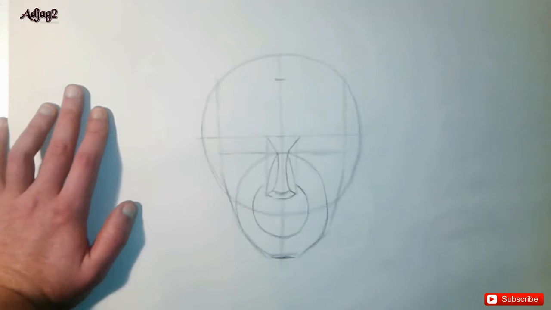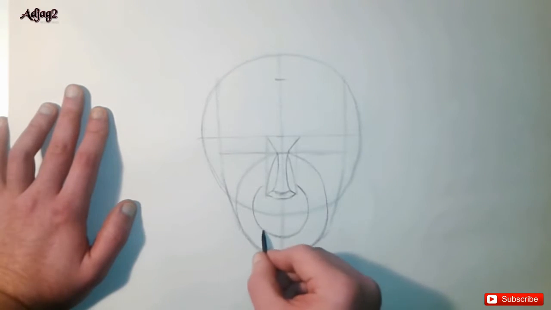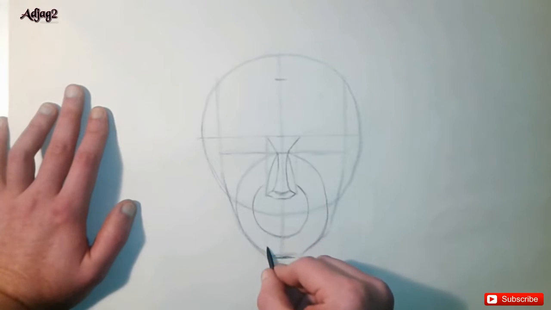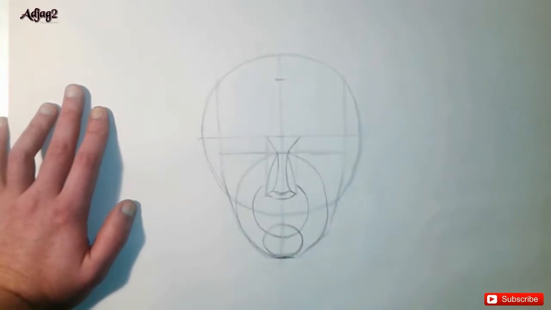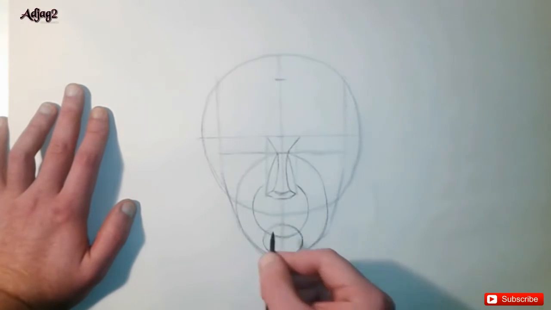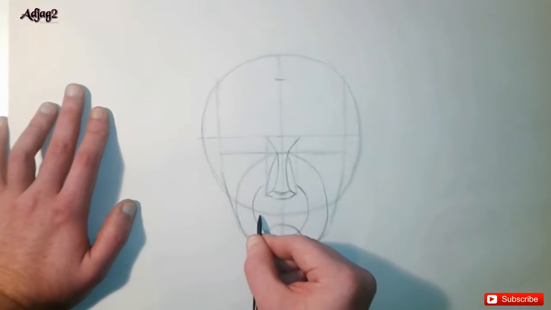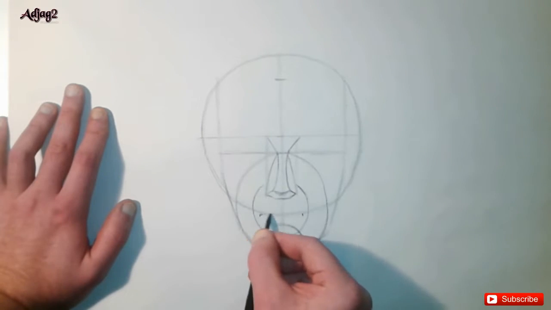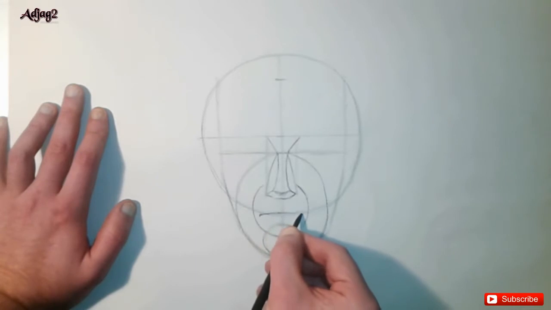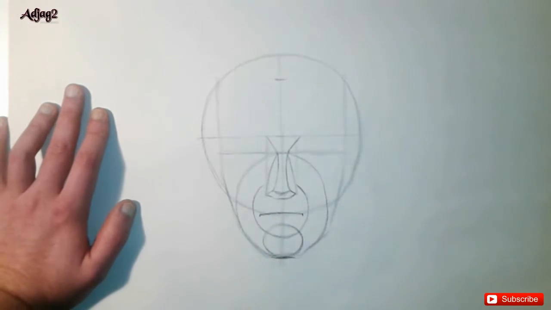Then for the chin, you're just going to make a kind of an oval structure. And it's going to surpass your muzzle area. There's a rhythm line that goes from one side of the mouth to the other, and it usually falls on your cranium area.